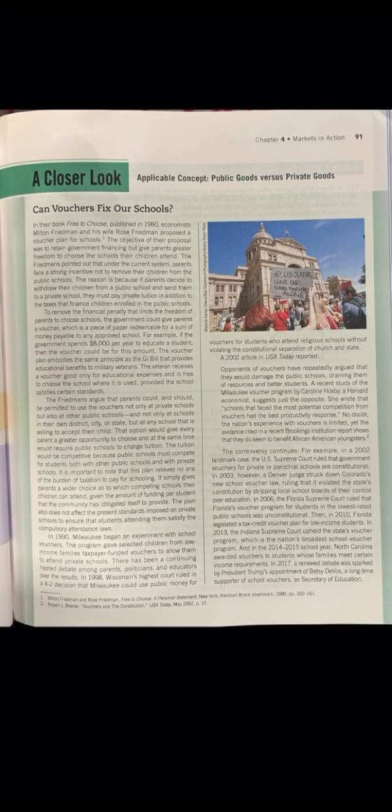The plan does not affect the present standards imposed on private schools to ensure that students attending them satisfy the customary attendance laws. In 1990, Milwaukee began an experiment with school vouchers. The program gave selected students from low-income families taxpayer-funded vouchers and allowed them to attend private schools. There was a continuing heated debate among parents, politicians, and educators over the result. In 1998, Wisconsin's highest court ruled in a 4-2 decision that Milwaukee can use public money for vouchers for students who attend religious schools without violating the Constitution's separation of church and state.